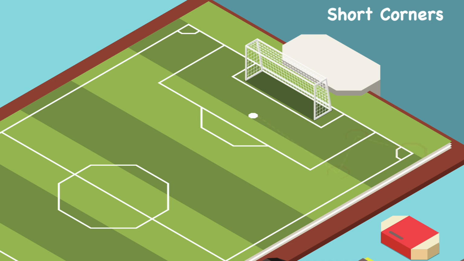First, let's talk about how to execute a short corner without risking an offside call. We'll start with the basic move. Player B positions himself on the goal line, about 5 meters away from player A. This setup ensures player A can't be caught offside.